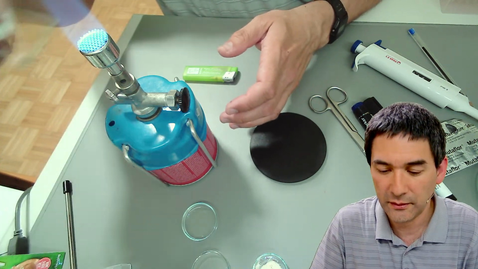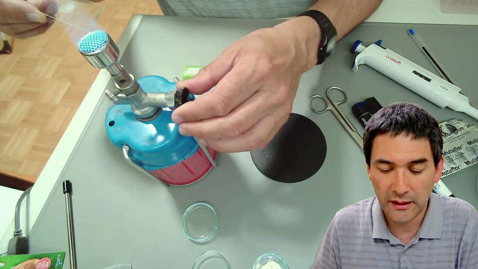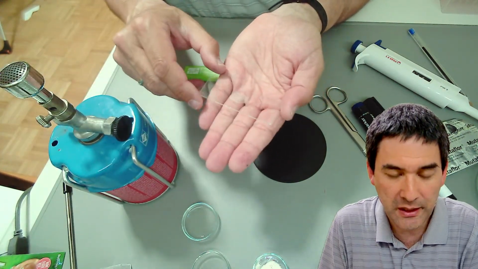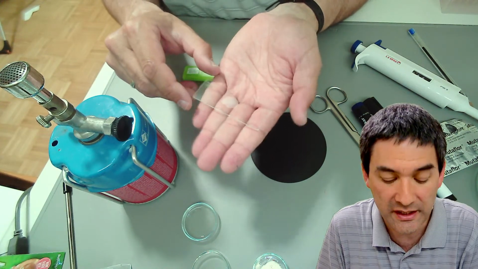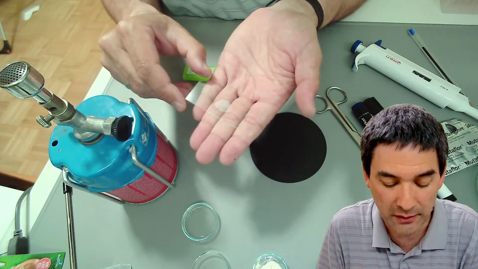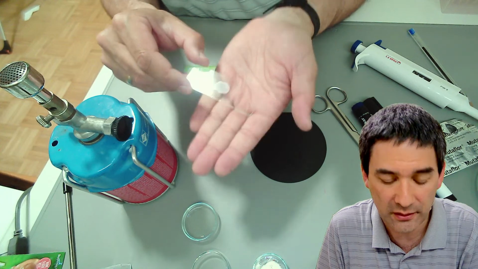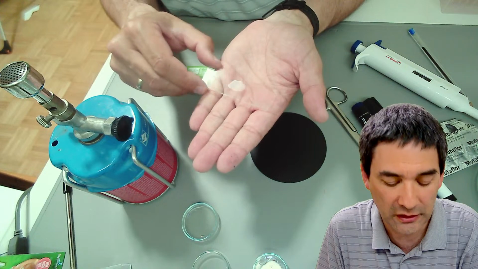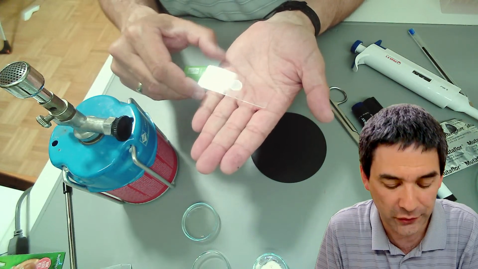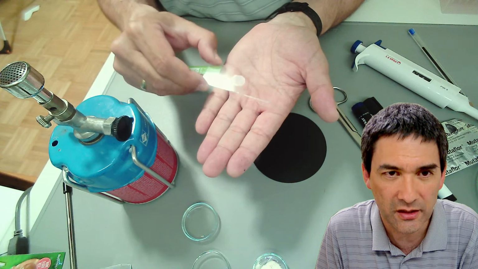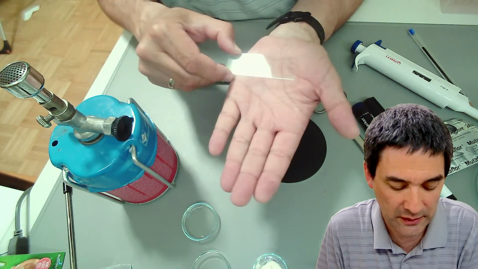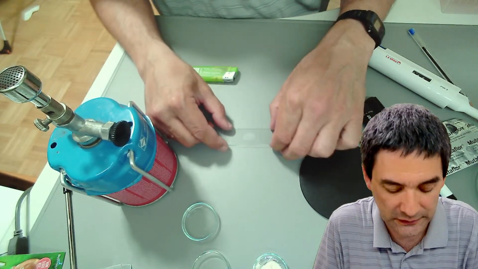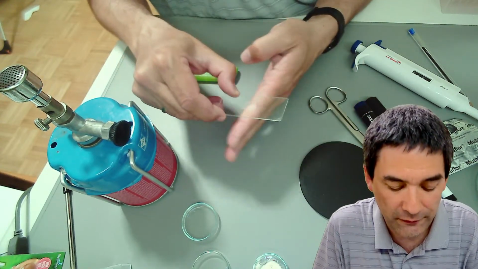1, 2. I turn it off, and when I hold it on my hand like this, I should be barely able to hold it. It's pretty hot, but it doesn't burn me. Okay, that's then the correct amount. It's quite hot, but not hot enough to actually burn. It does hurt. So let's cool it off a little bit. I'm going to put it on here to cool it off. And now it's heat fixed.